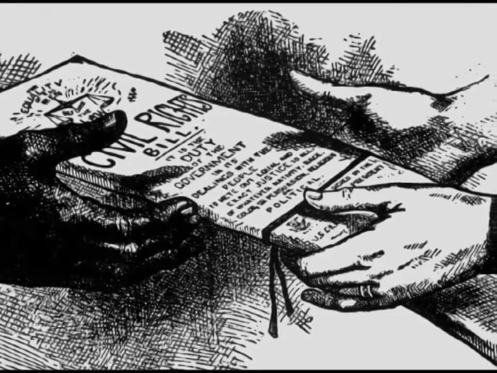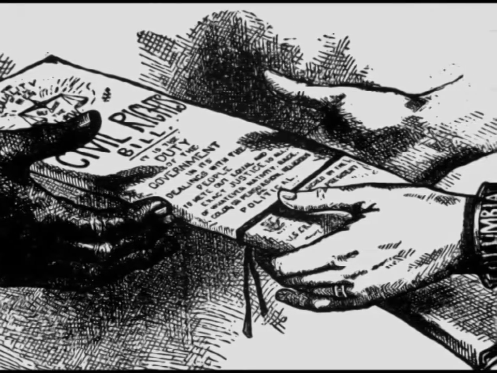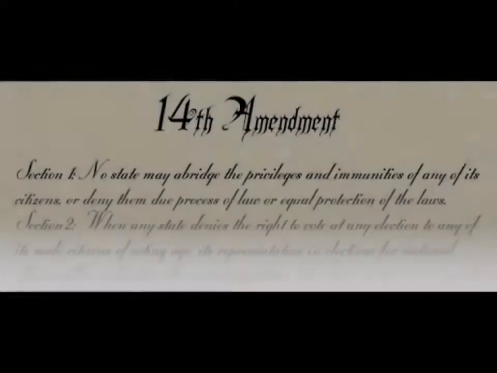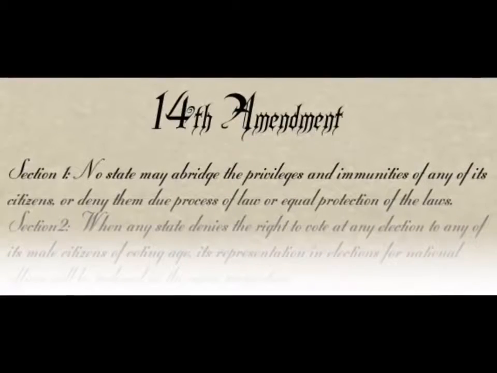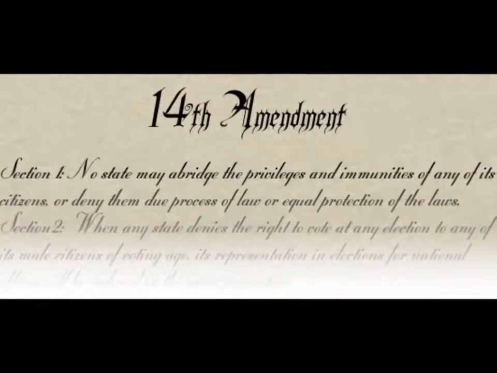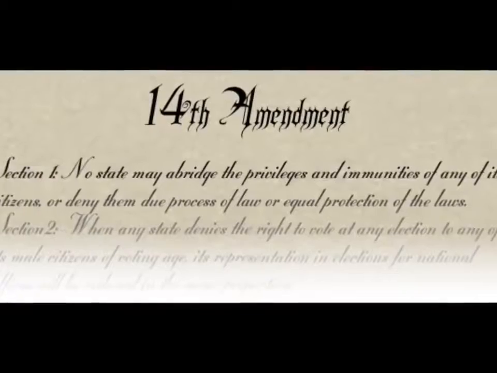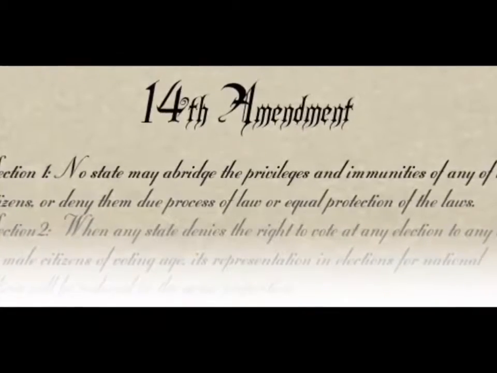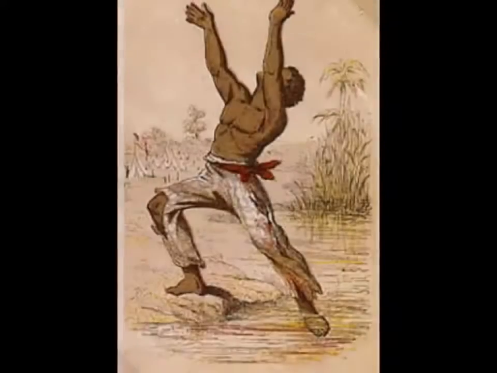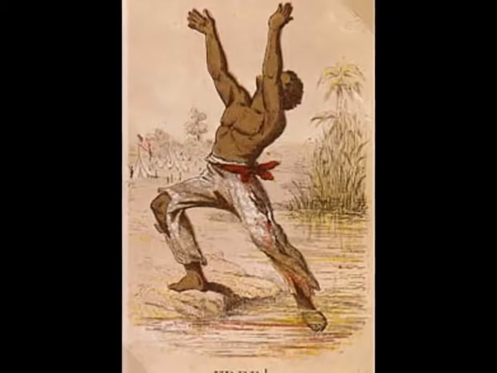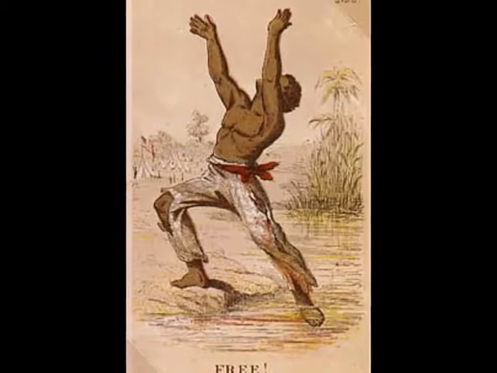Despite these codes, the passing of the 14th Amendment was a step forward, no matter how small. It granted citizenship to all persons born or naturalized in the United States, forbade states from denying any person life, liberty, or property without due process of law, and forbade them to deny any person within its jurisdiction the equal protection of the laws.